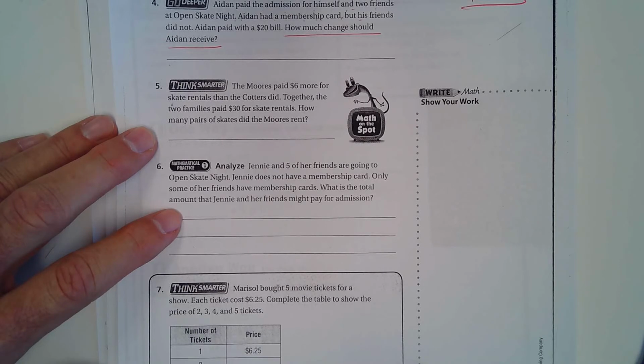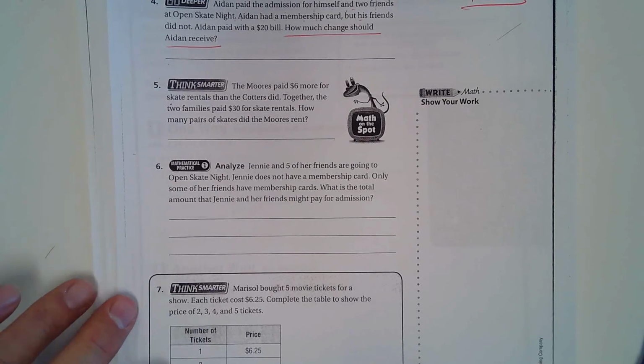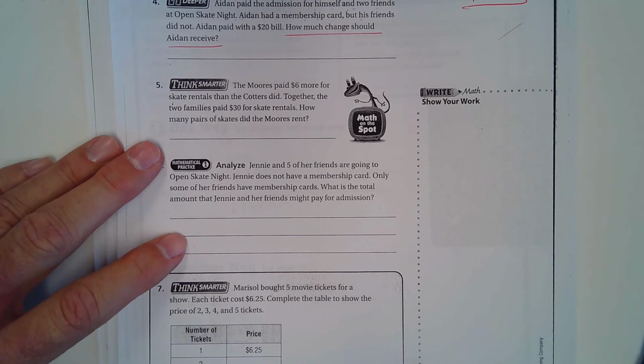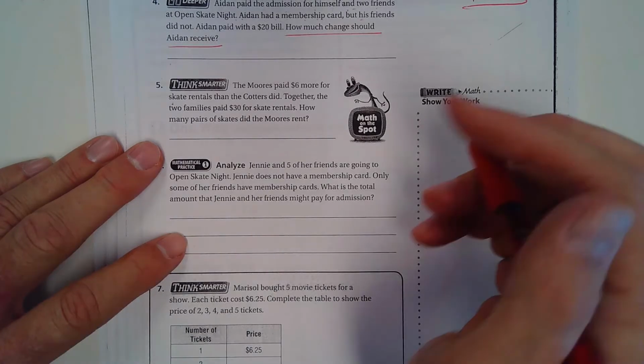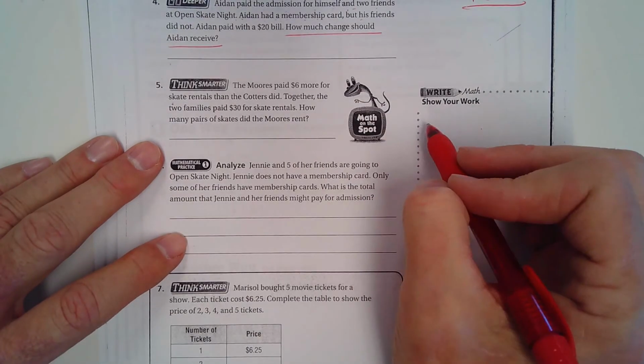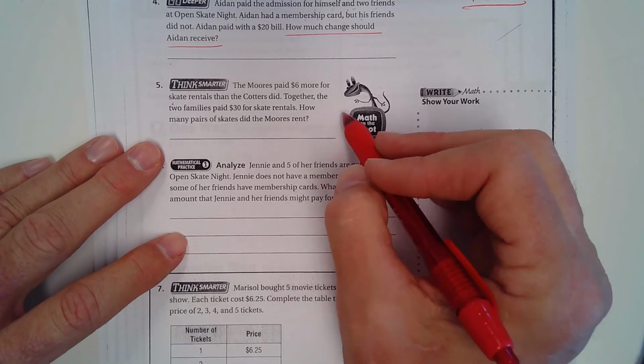Well, so you're going to have to, for some of you, this will be a challenge.